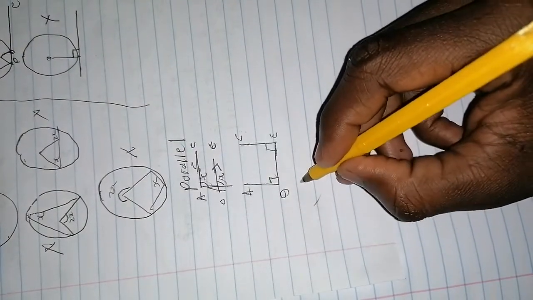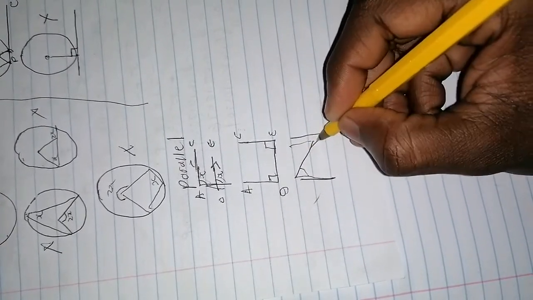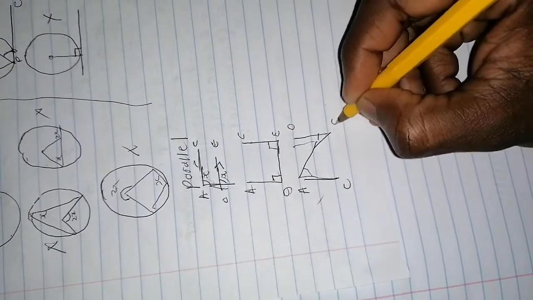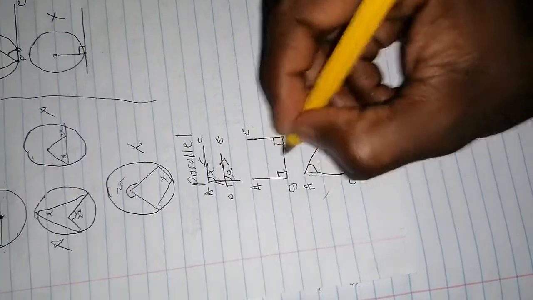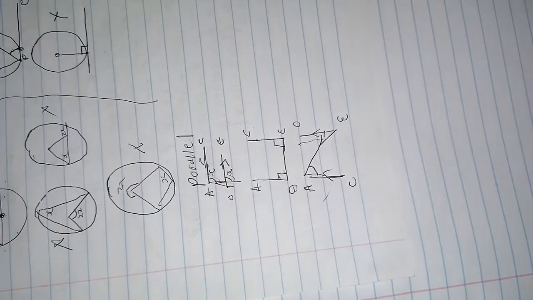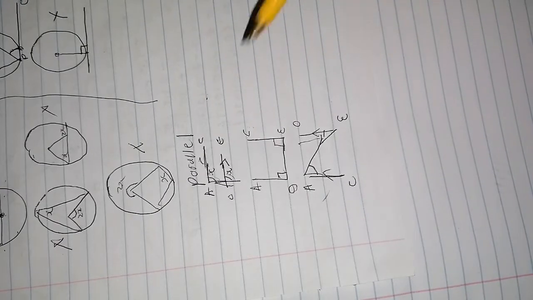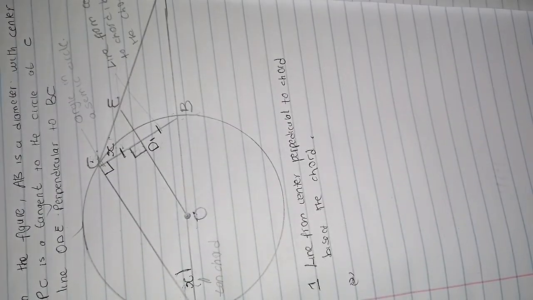Or you can use alternating angles: if this angle here equals this angle here, we conclude they are parallel because of alternating angles. Let's see which one I have to prove this with.